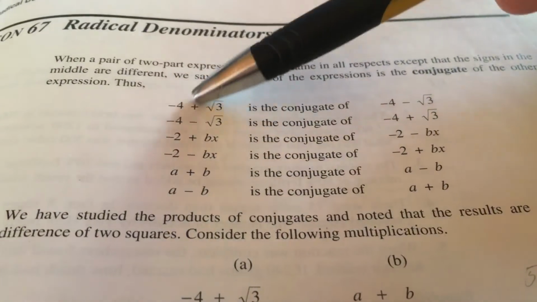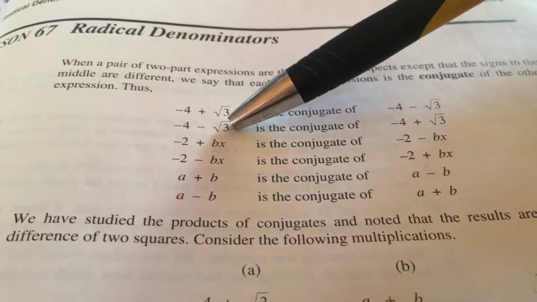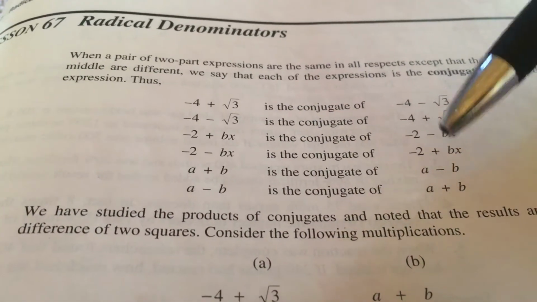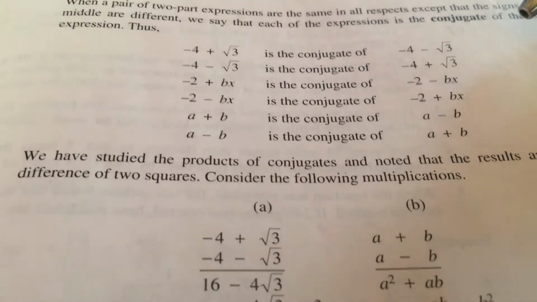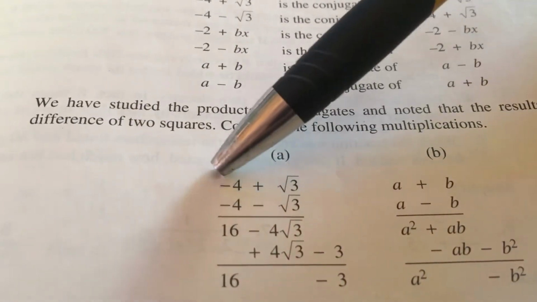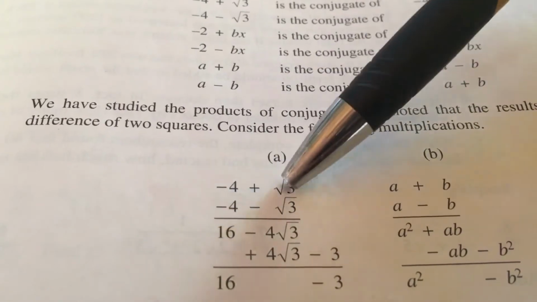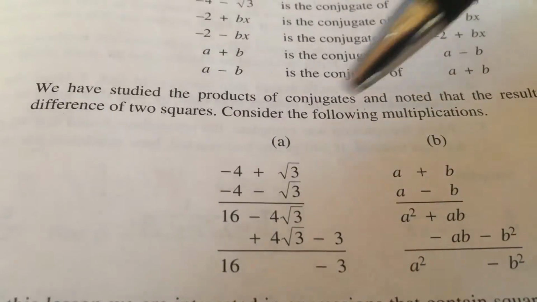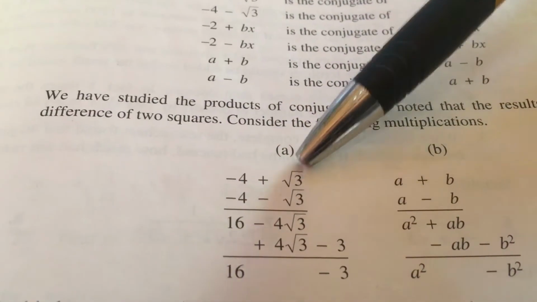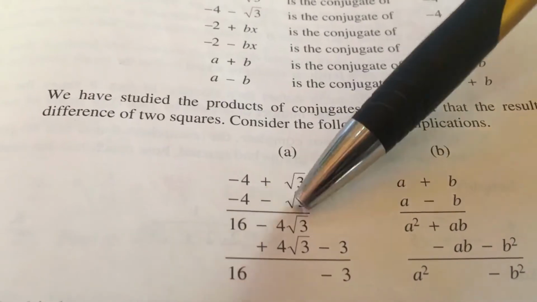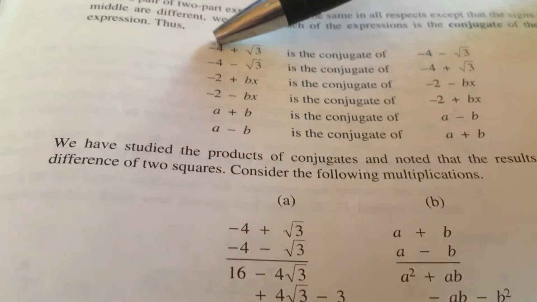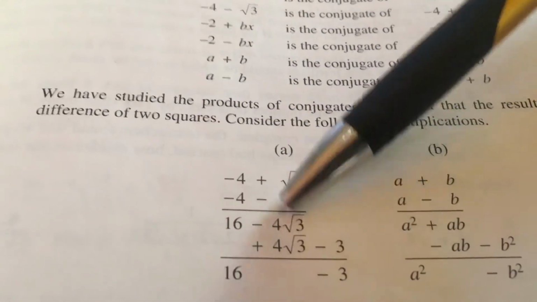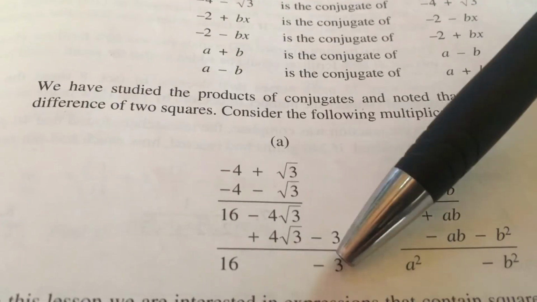So if we change the sign in the second term in a binomial, or a two-part expression, we say that this second term is a conjugate of the first term. And this becomes useful because if we multiply those conjugates, we come out with perfect squares. We come out with something that eliminates this radicand, this radical. So it's a way of getting rid of radicals: multiply by its conjugate, and we've got a sensible number.